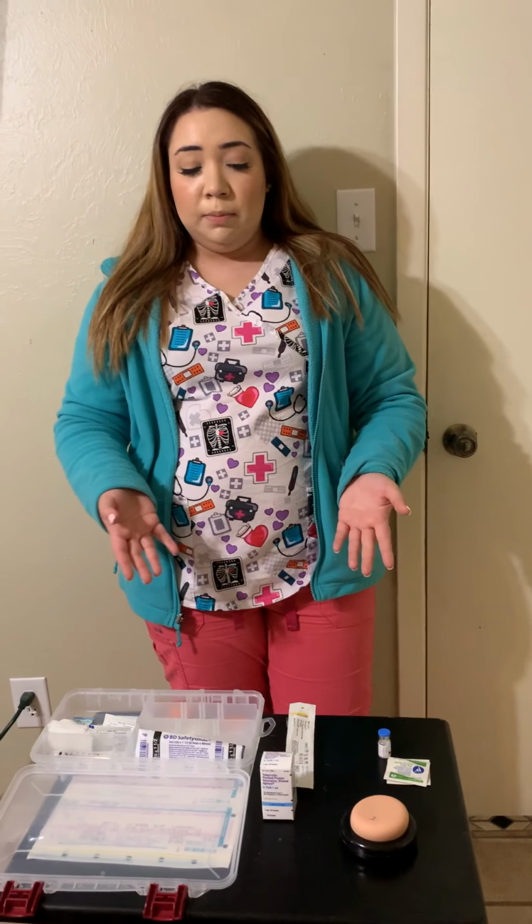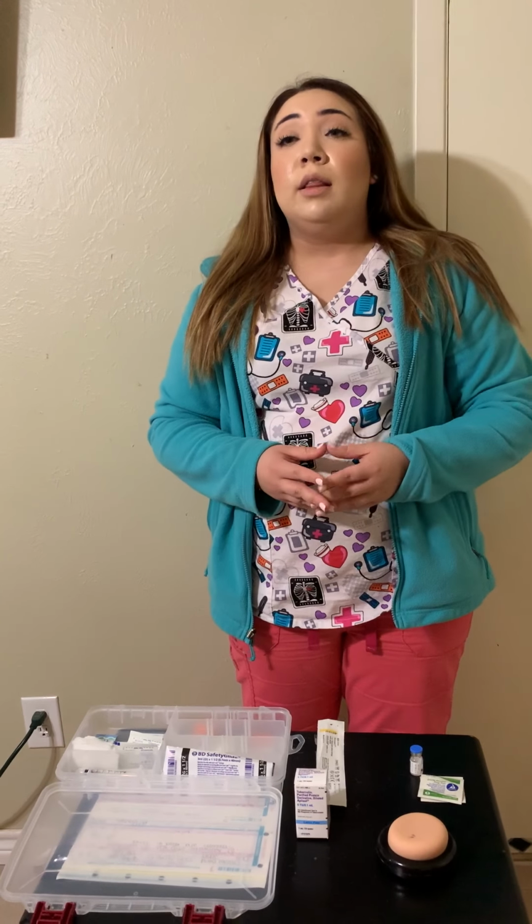So with the TB test, there are different forms. There's not just the skin test. There's also a chest x-ray. There's a blood test. There is a sputum test as well.